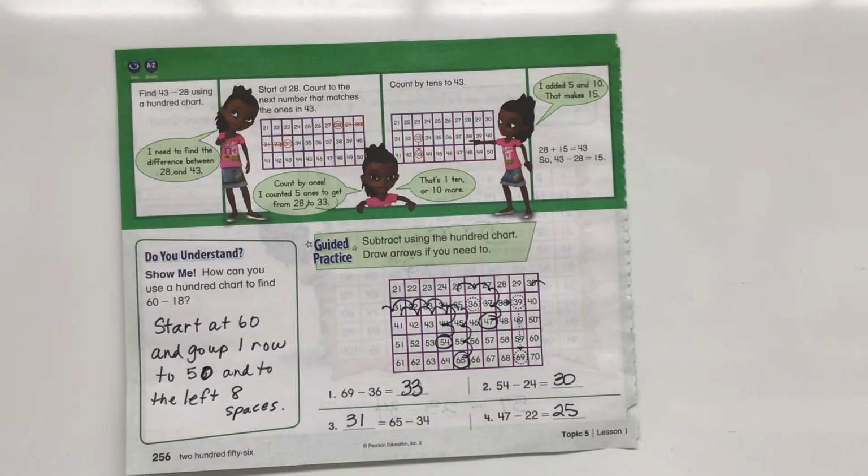All right, let's go ahead and go on to our next page. It's our independent practice.